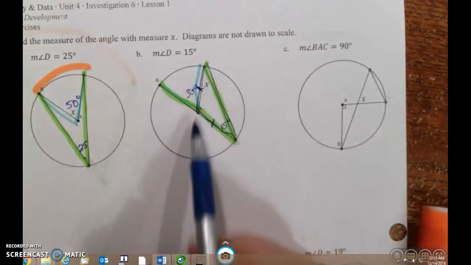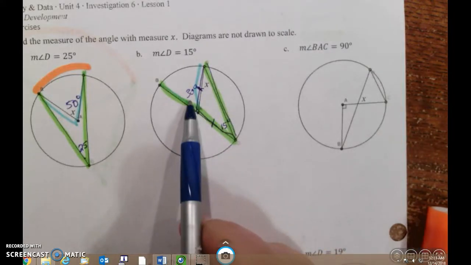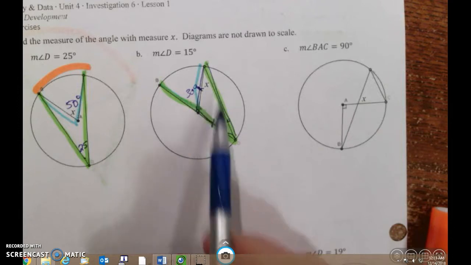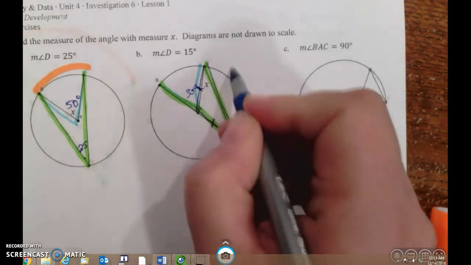Then I could have used what I know about an exterior angle of a triangle being equal to the sum of the remote interior angles. So 30 equals 15 plus something. So x has to be 15.